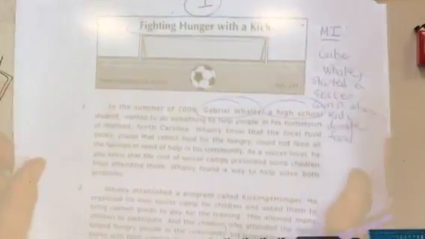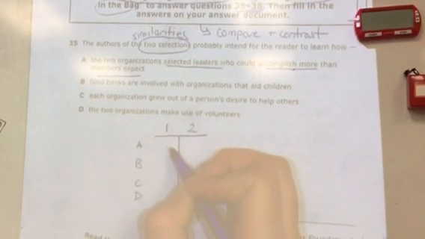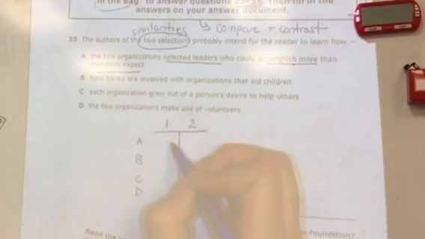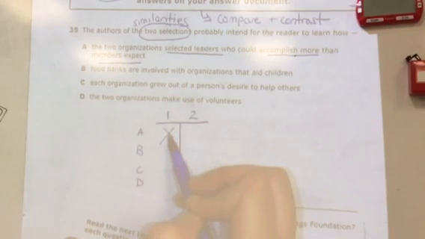So then I'm going to go back. I'm going to think about him. His organization isn't looking for a leader. He's already the leader. So I'm going to put an X. His organization has not selected a leader who could accomplish more than members expect. They already had their leader. So that's an X. That means that this answer choice could not be right for passage 1.